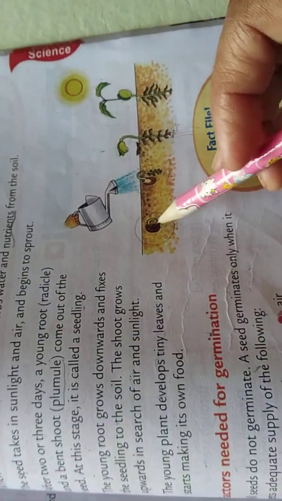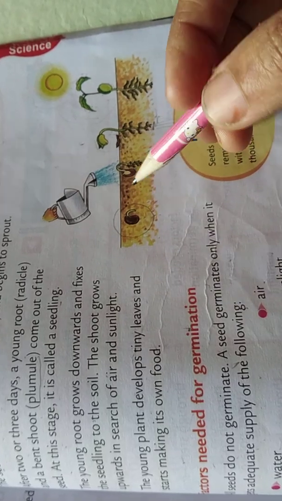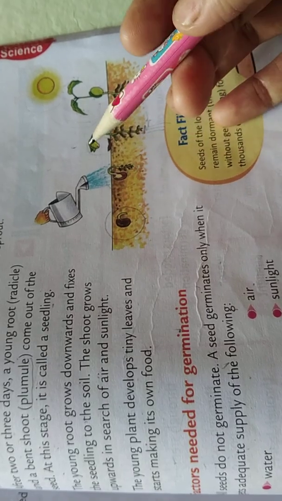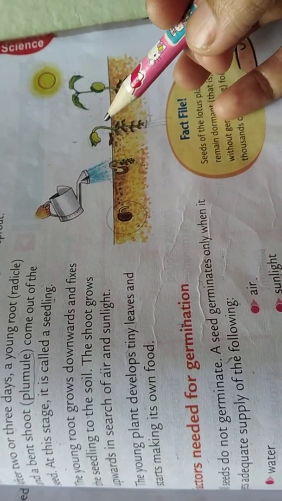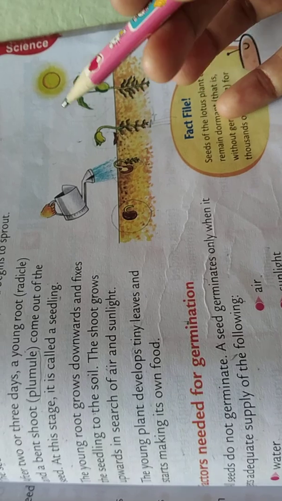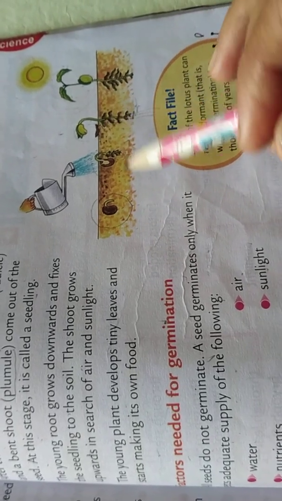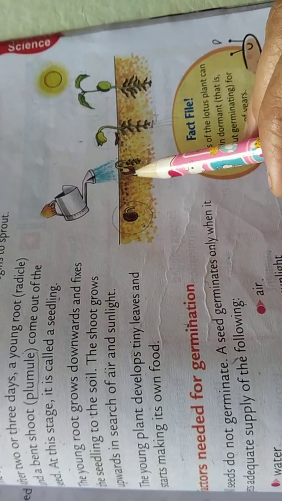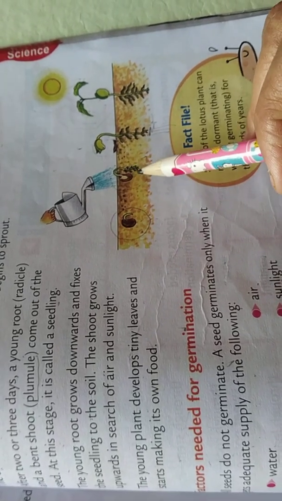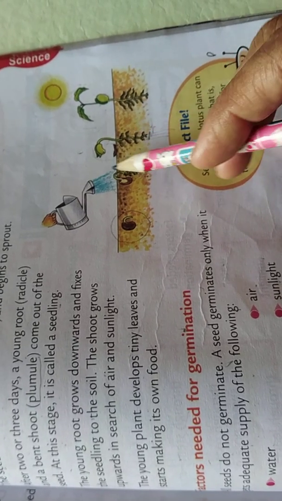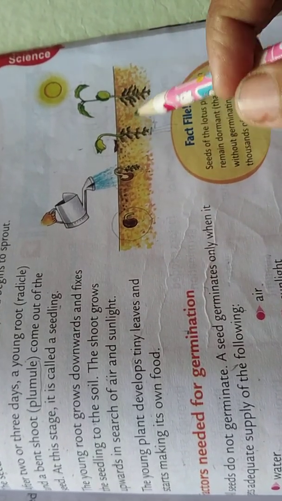Like us, we are a small baby. Then when we get nutrients, water and oxygen, we grow into a child, then a young boy, then a man, and then we become old. In the same way, germination of a seed is also like this. First there is a seed, then a seedling, it becomes a young root, then a young plant.